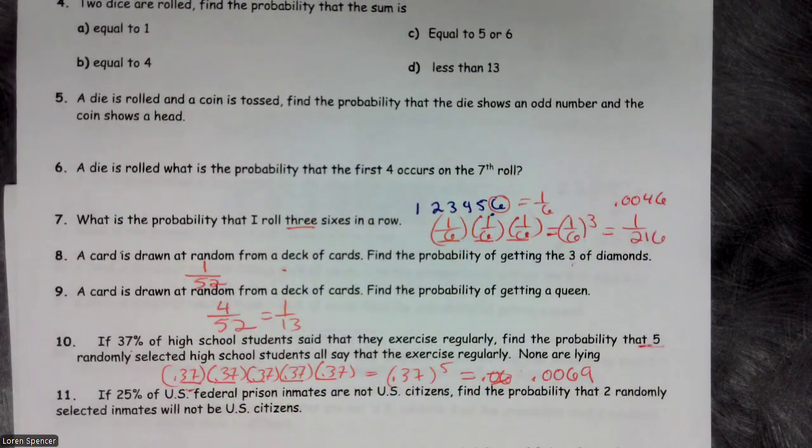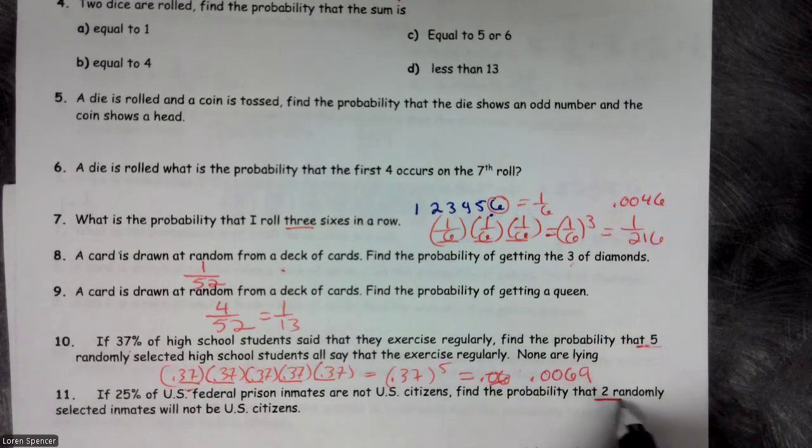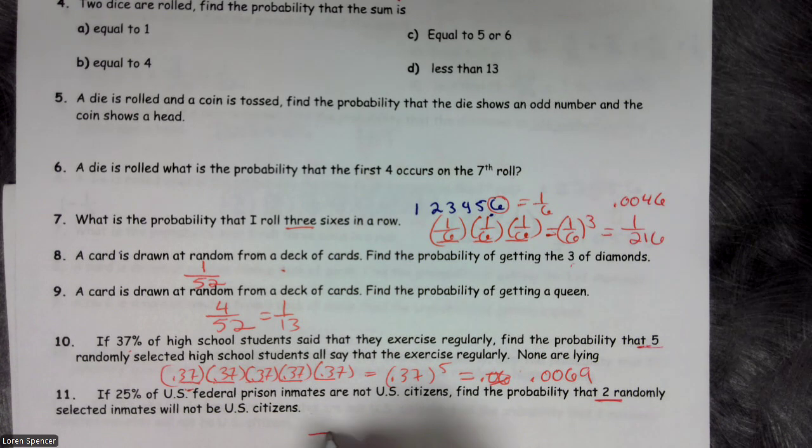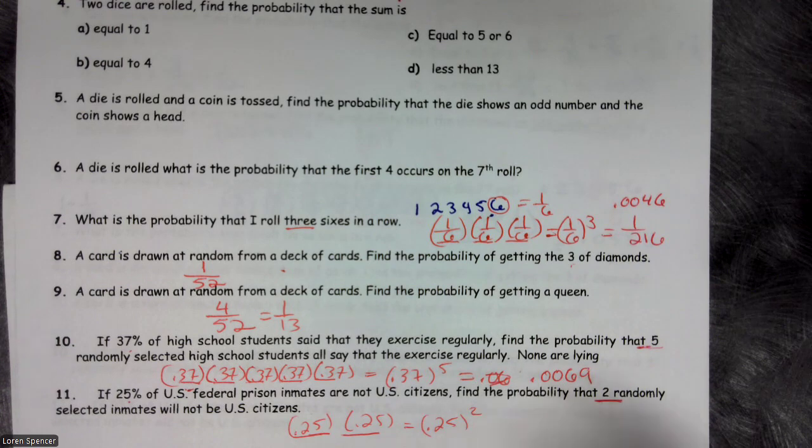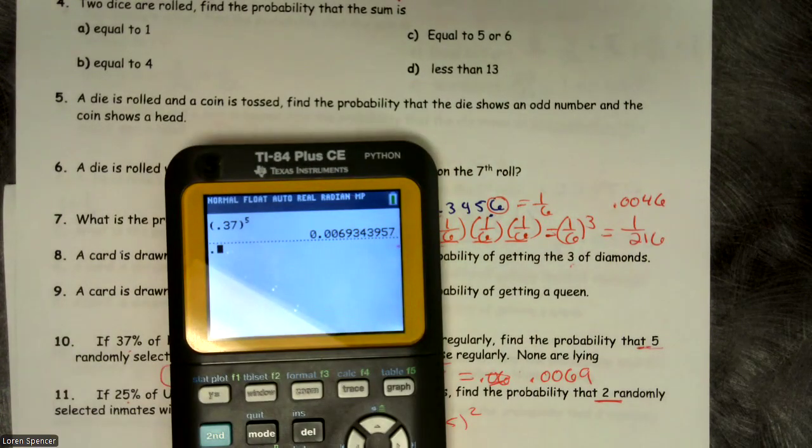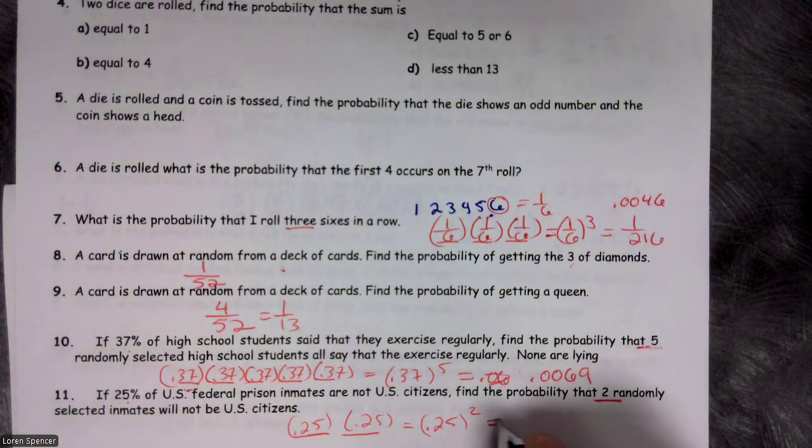Next one, number 11. If 25% of U.S. federal prison inmates are not U.S. citizens, find the probability that 2 selected inmates will not be. Okay, we're doing something twice, so we need 2 blanks. Well, 25% is, and this one can't be either. So really, this is 0.25 raised to the second power. So 0.25, and we get 0.0625.